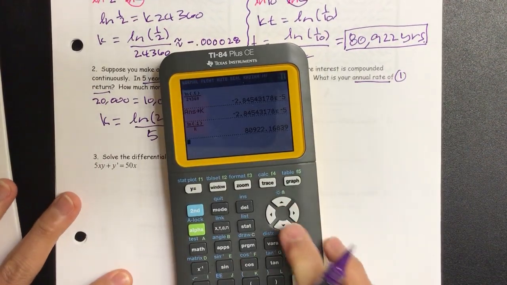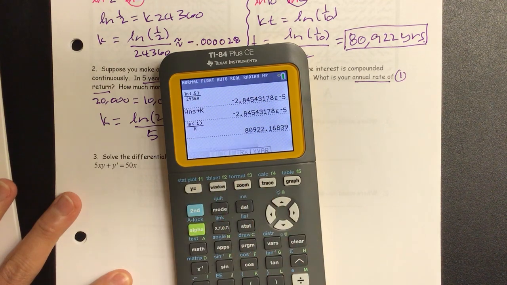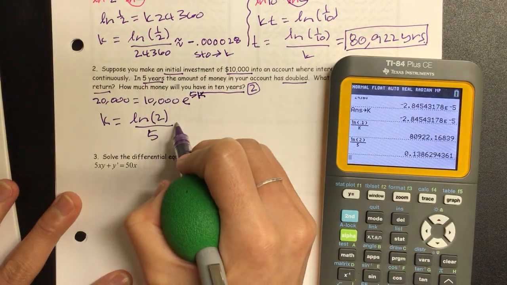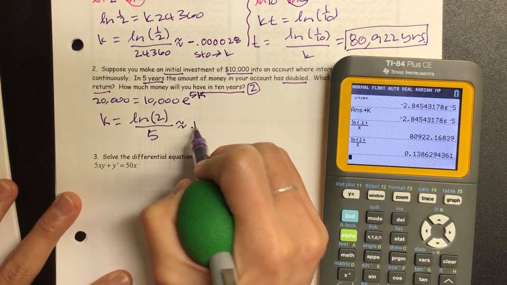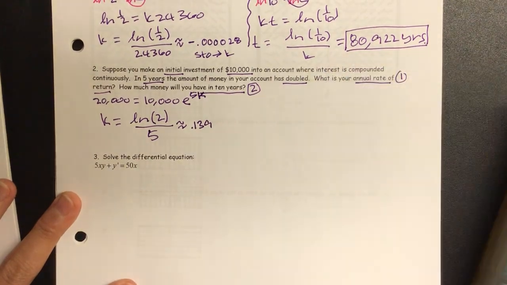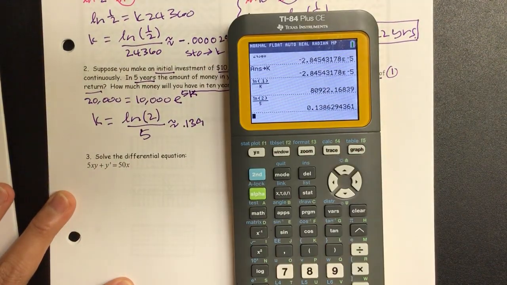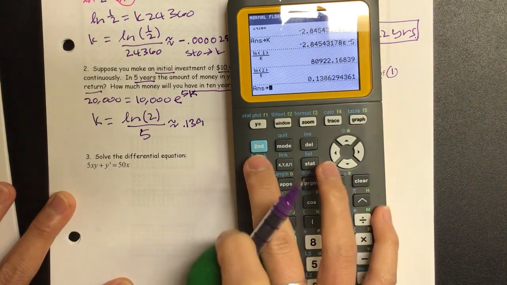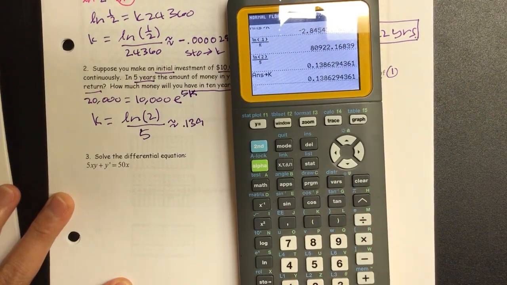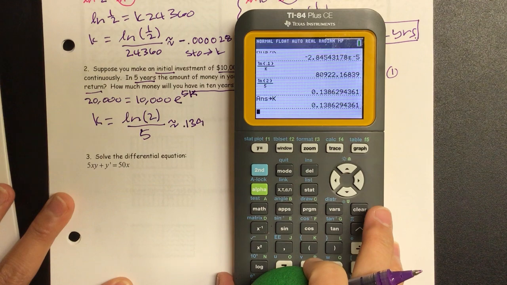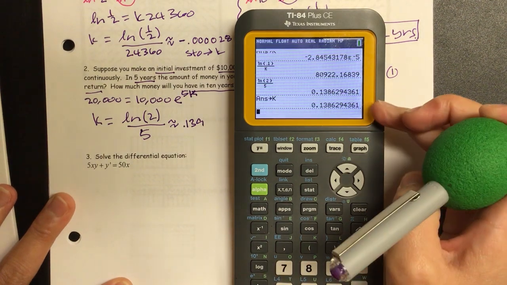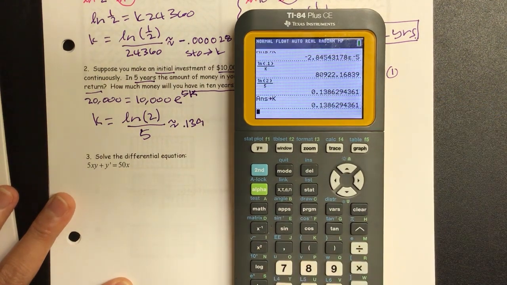Let's type that in. So we have natural log of 2 over 5. And let's write this out to 3 decimal places. But we are going to do what to that number? Store it. So let's go to STO as our k value, and voila. So now anytime I use the k value, that's my new decimal. Cody, are you going to write it all? Yeah. Okay.